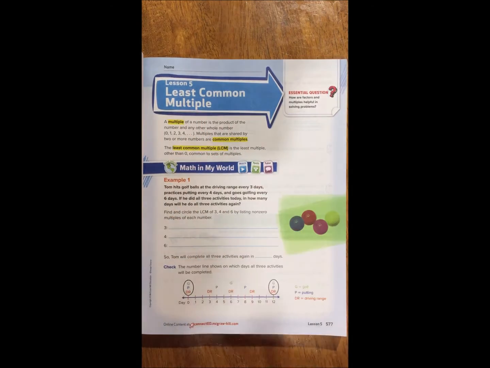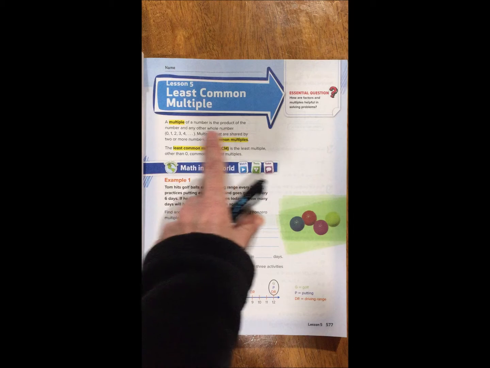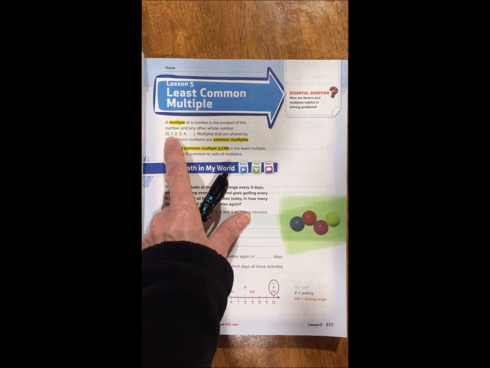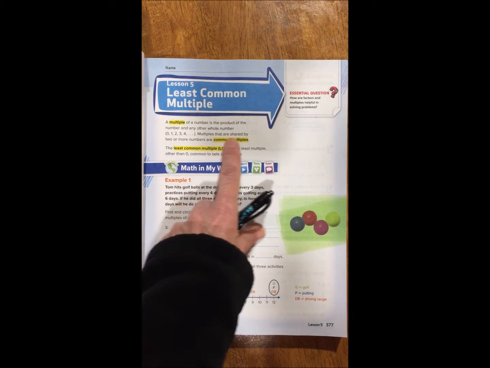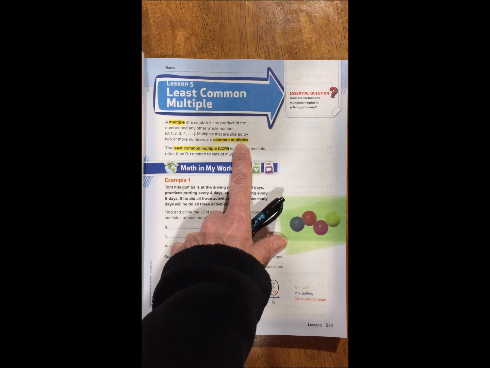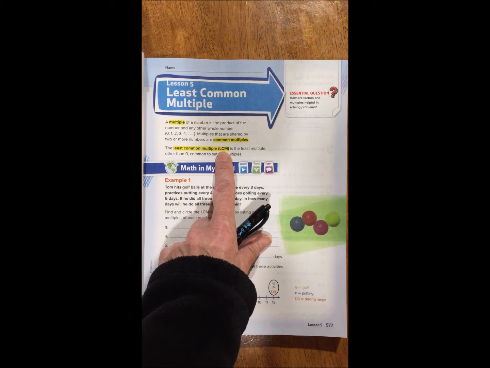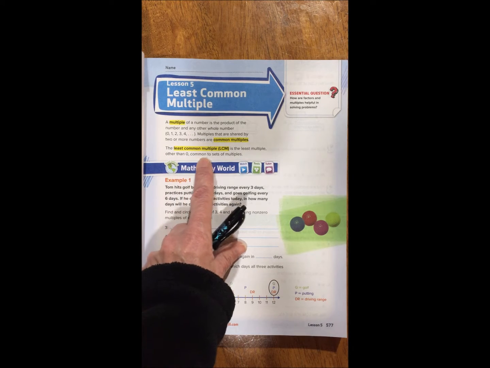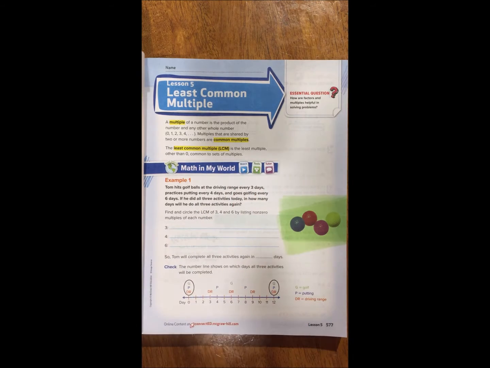Least common multiple. A multiple of a number is the product of the number and any other whole number, like 0, 1, 2, 3, 4, etc. Multiples that are shared by two or more numbers are called common multiples. The least common multiple, LCM, is the least multiple, other than 0, common to sets of multiples. So what does all that mean?